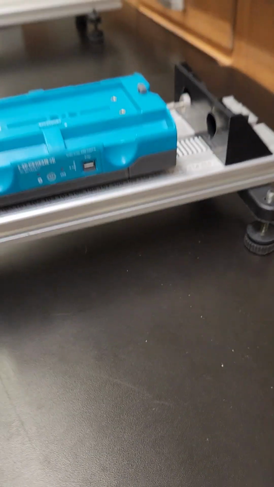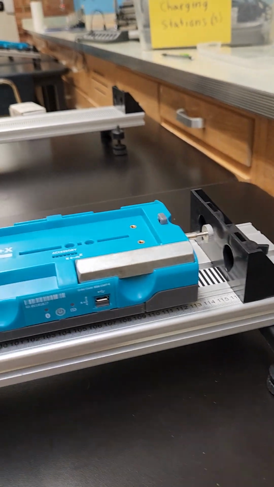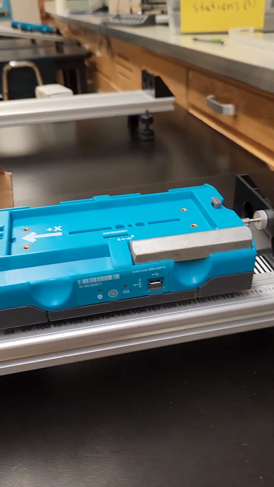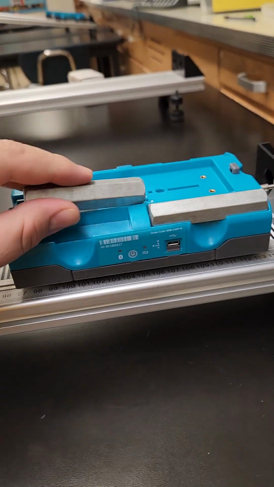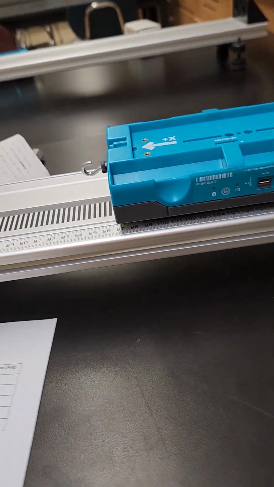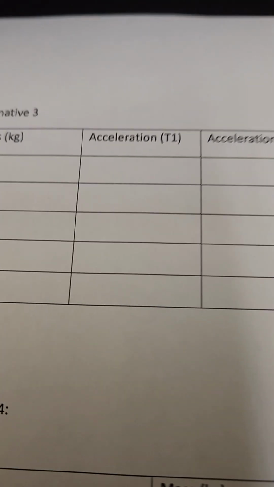So what you would do is compress the spring all the way down and release the cart. What that's going to do is launch the car, right? Once you get the collection to occur and you have the launch, you're going to do that for 250 grams increments. So 0 grams on the car, 250 grams on the car, 500 grams on the car, 750, and then 1 kilogram, okay? On here, if you look at the data table, you're going to have 3 different trials. So you're going to run this 3 times.